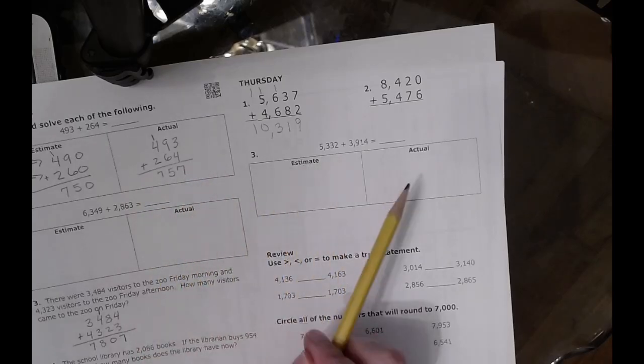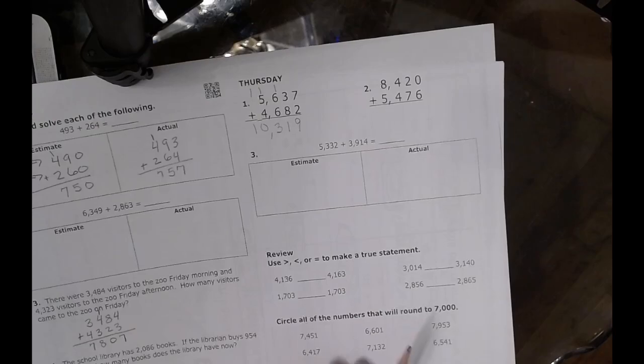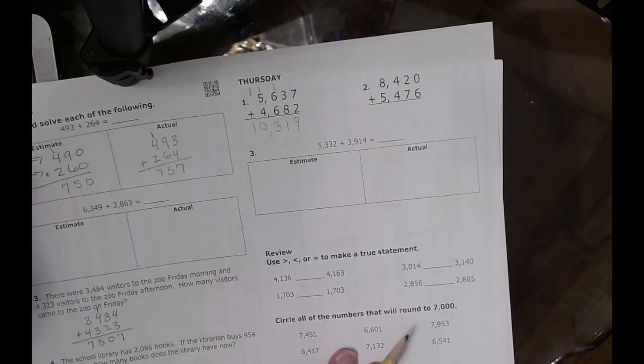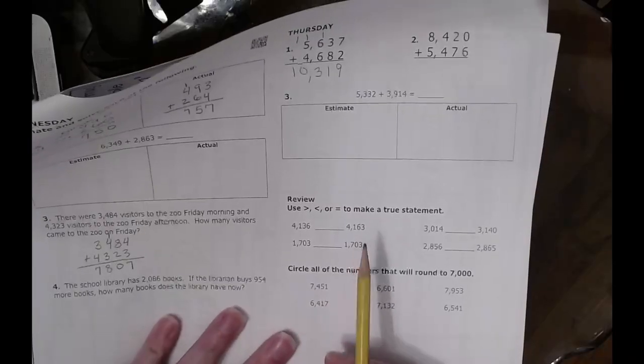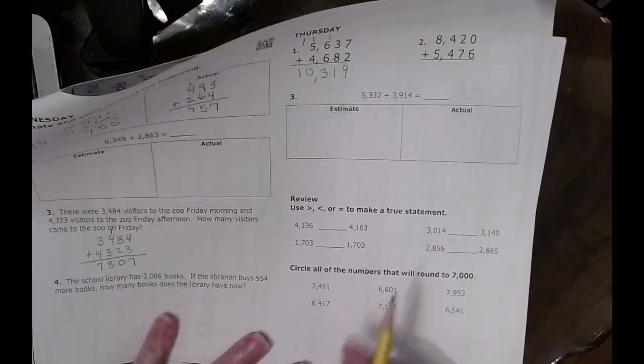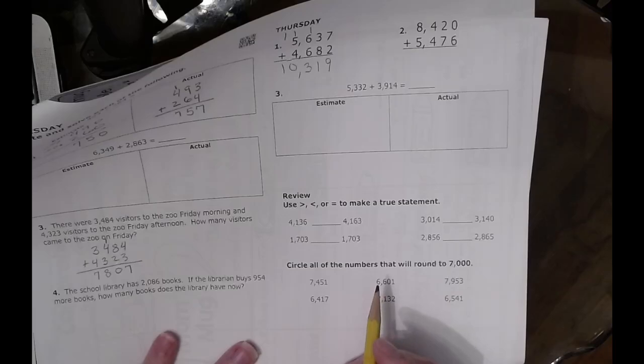All right. Number 3 was the same as number 1. You're going to estimate first and then find the actual. Moving down where it says to use the greater than, less than, or equal sign to make it a true statement. Students have been taught to stack and compare.